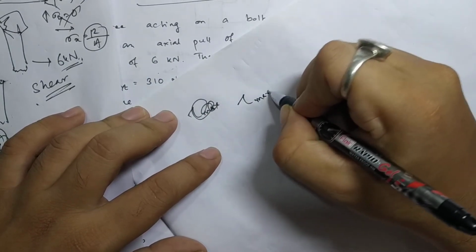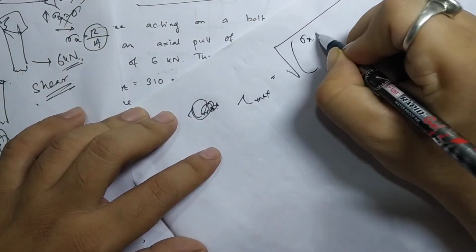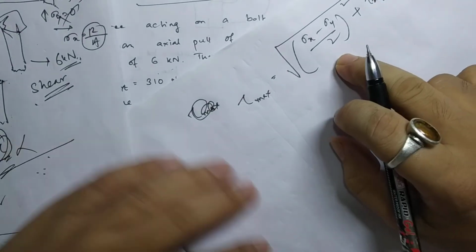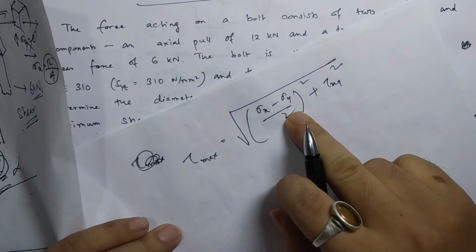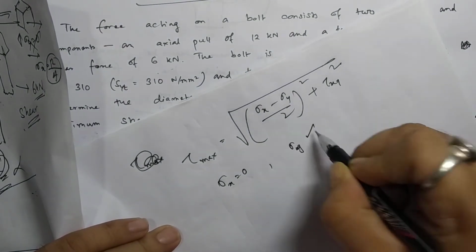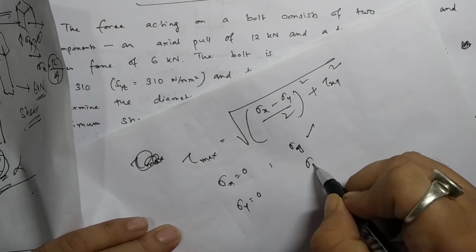Now coming to your equation, (sigma x minus sigma y)/2 whole squared plus tau xy whole squared. This is how we combine. Since one of them is 0, you can either take sigma x equal to 0 and sigma y is there, or take sigma y equal to 0 and sigma x is there.